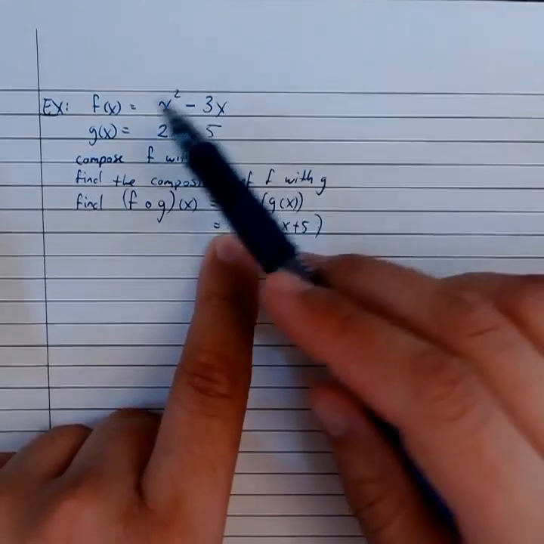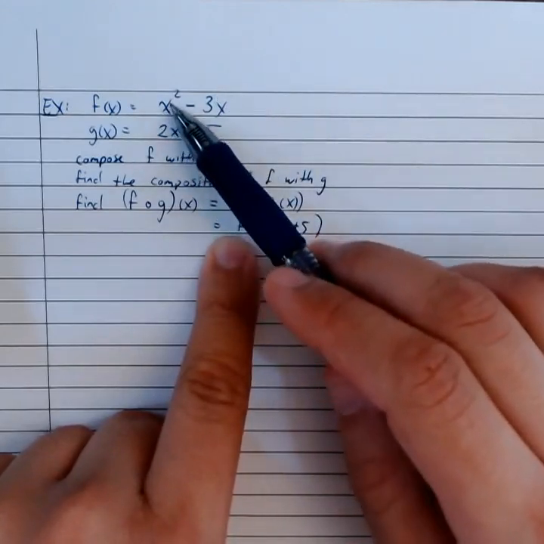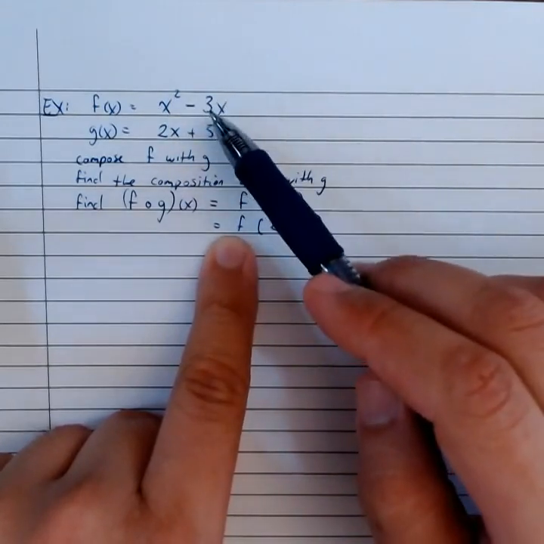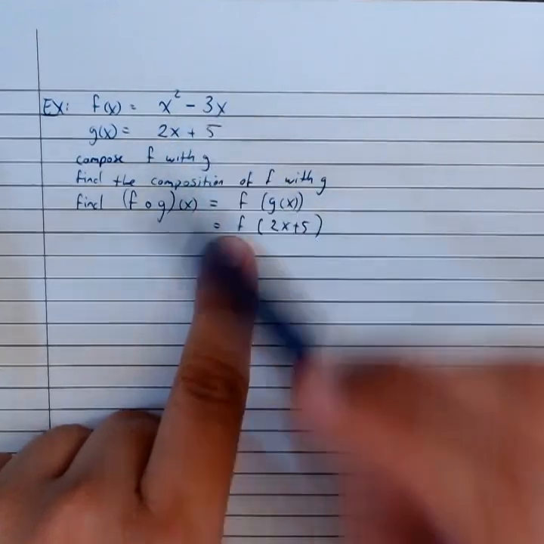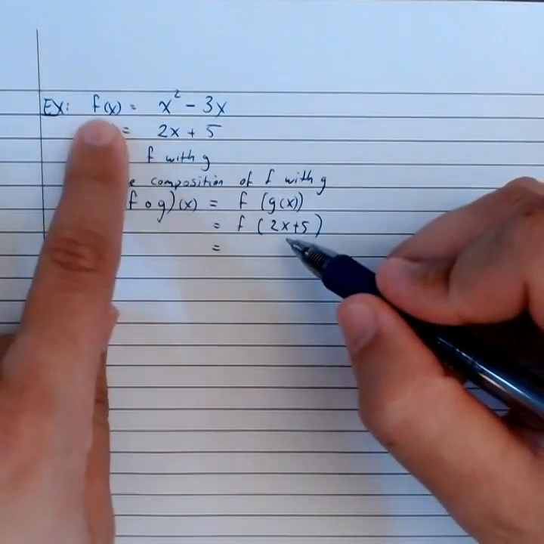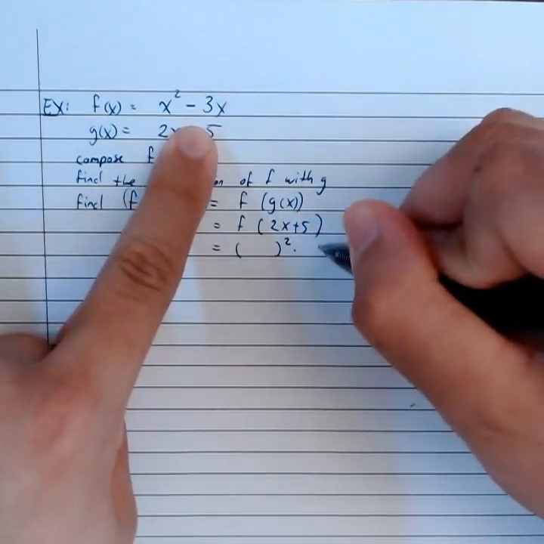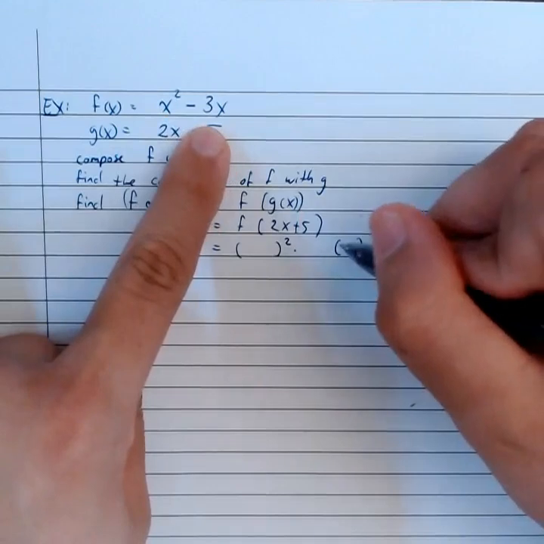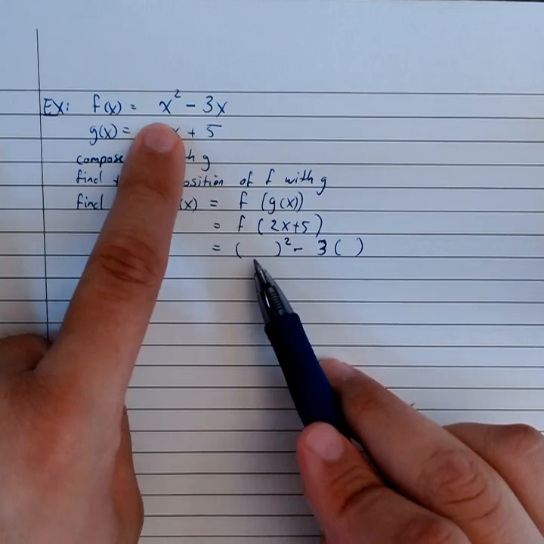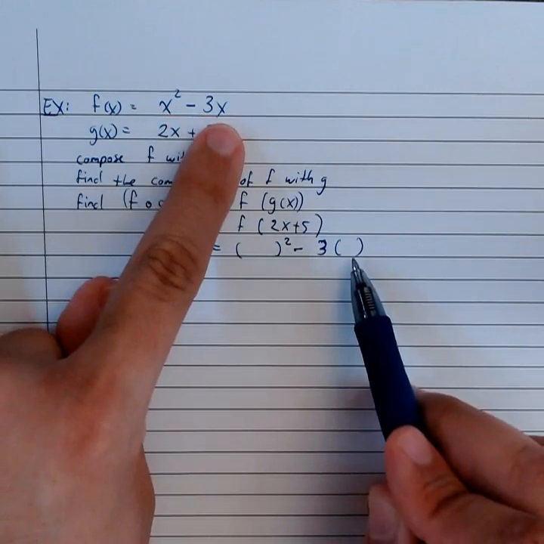But now, what I'm saying is I want 2x plus 5 to be plugged into f. Okay, well, what's f? Well, f is this function up here. Which function? Well, it's the function that says whatever you're plugging in is going to get squared, and also whatever you're plugging in is going to be tripled, and then we're going to subtract those two from each other. So f says whatever's getting plugged in, squared, minus 3 times whatever's getting plugged in.